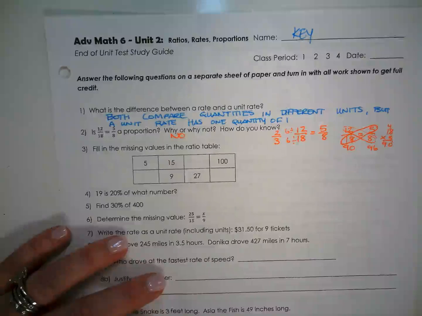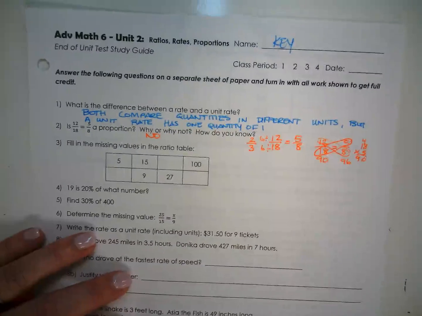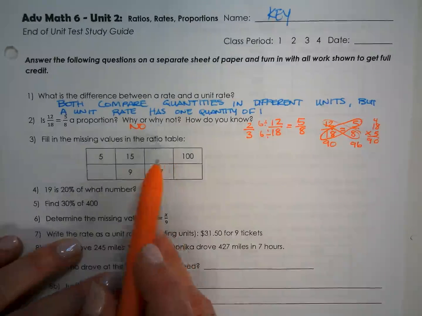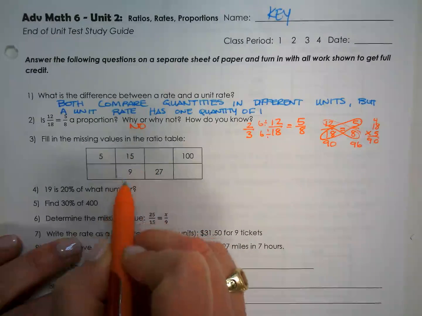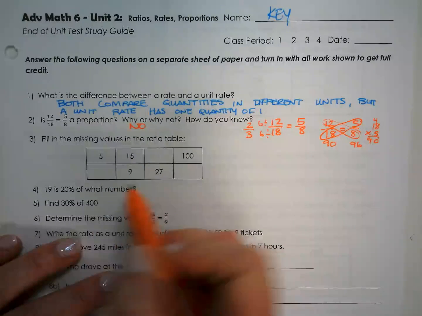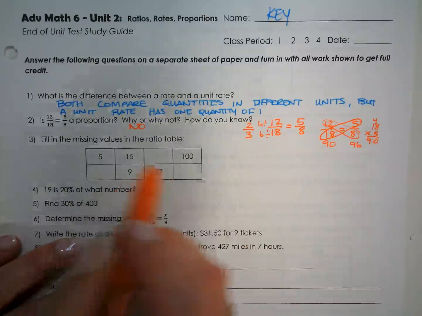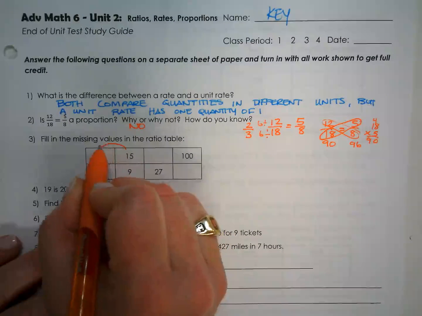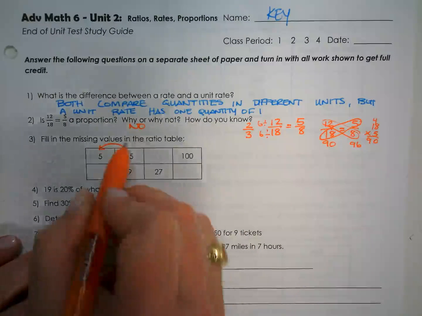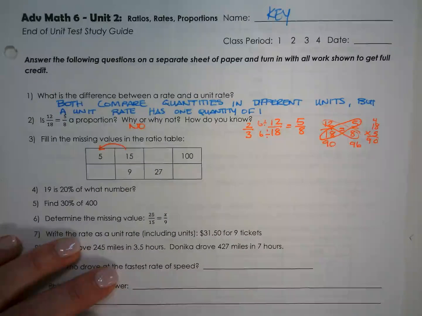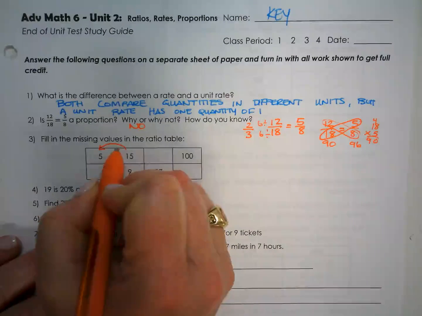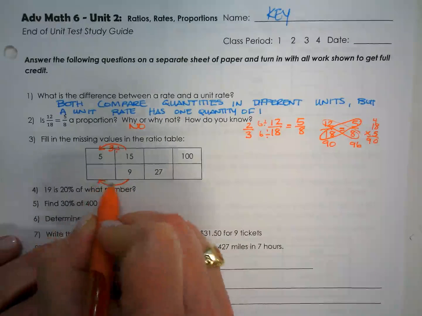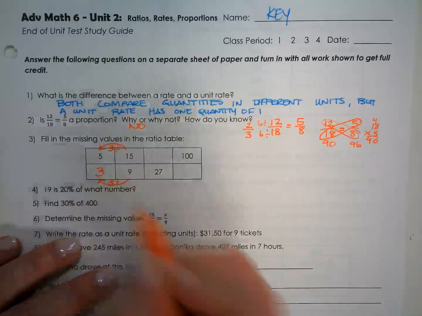Okay, question number 3. Let me just make this a little bit bigger. We are going to fill in the missing pieces of the ratio table, so we're going to start with the relationship that we know. And the relationship we know is right here. We're going to use that relationship to determine other relationships. So how did I get from 15 to 5? If I started at 15 and I ended at 5, I must have divided by 3. 15 divided by 3 is 5. Whatever I do on top, I have to do on the bottom. So that will be 3.